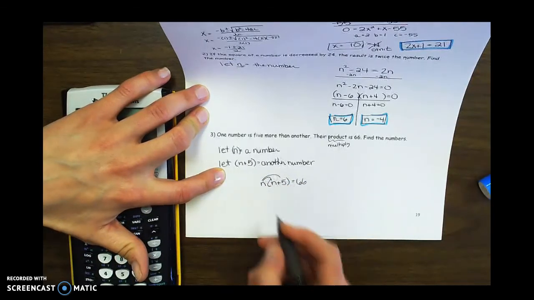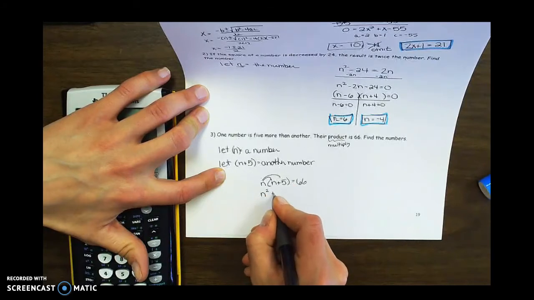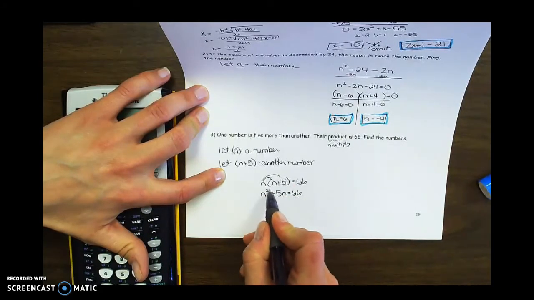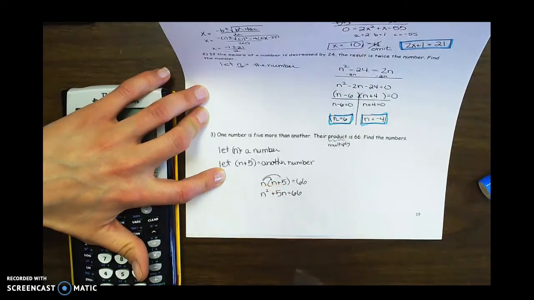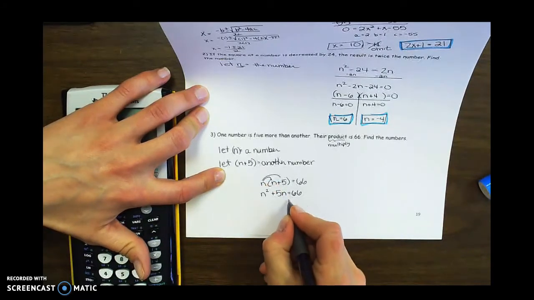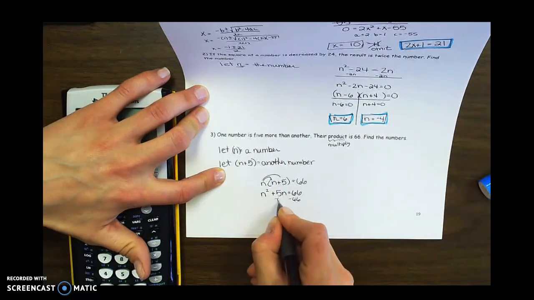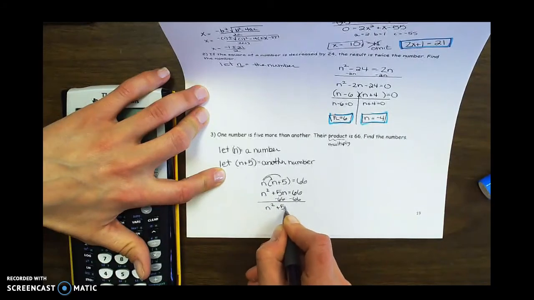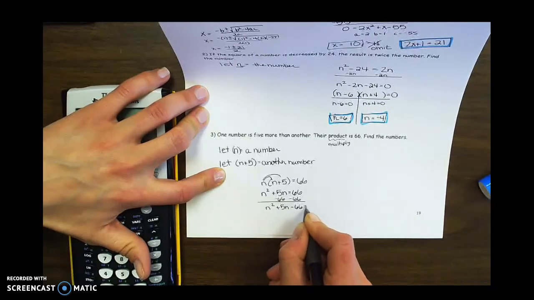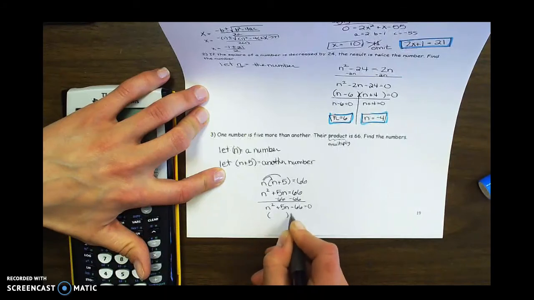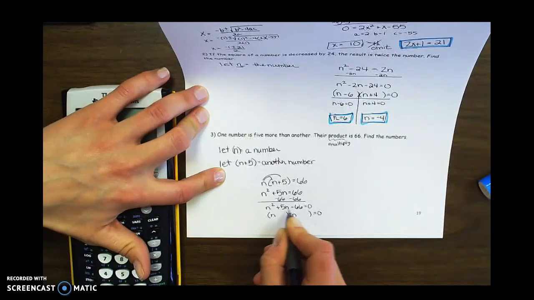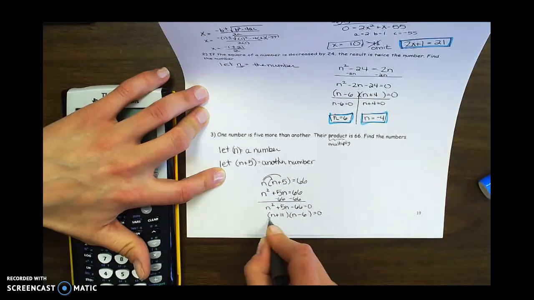So I'm going to distribute that n. n squared plus 5n equals 66. Now n is squared. If n is squared, that means we have two answers. If we have two answers, we have to set this equal to 0. So I'm going to subtract 66 to the other side. n squared plus 5n minus 66 equals 0. So now I'm going to factor this. So n and n. Multiply to negative 66, add to 5, so that's plus 11 minus 6.